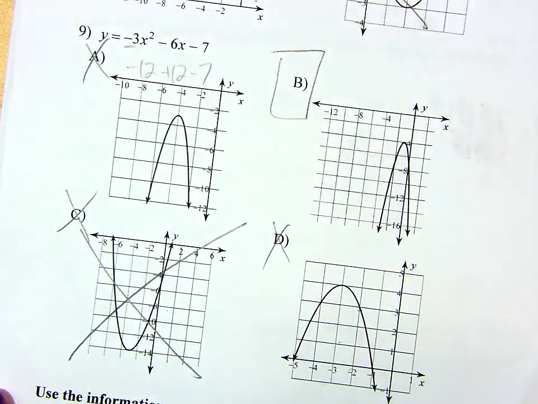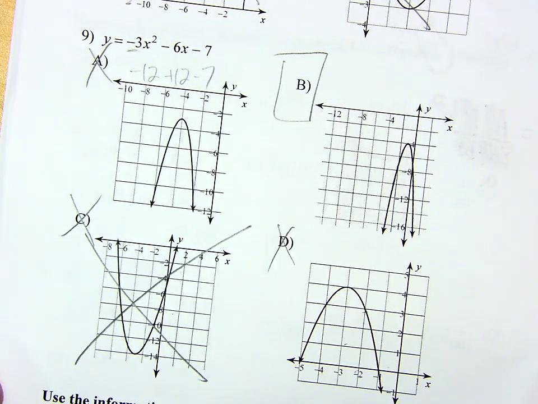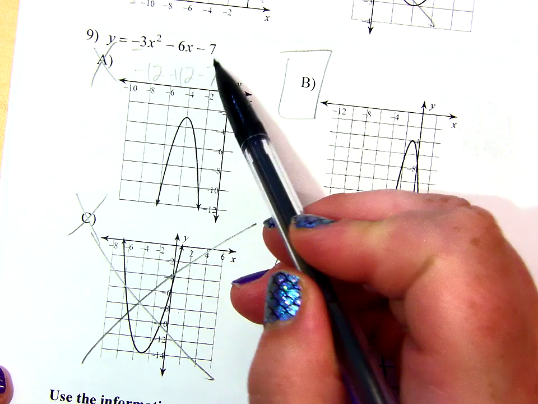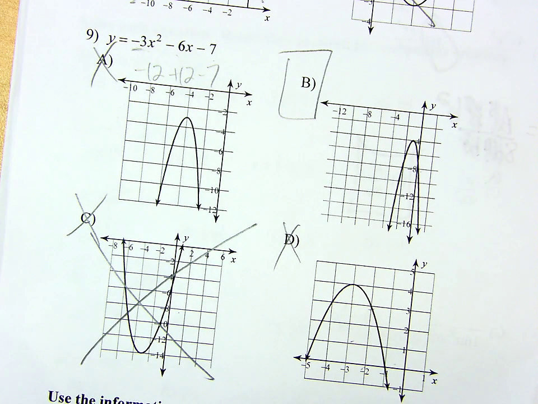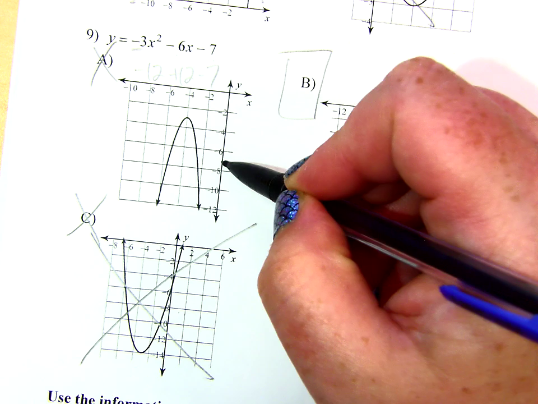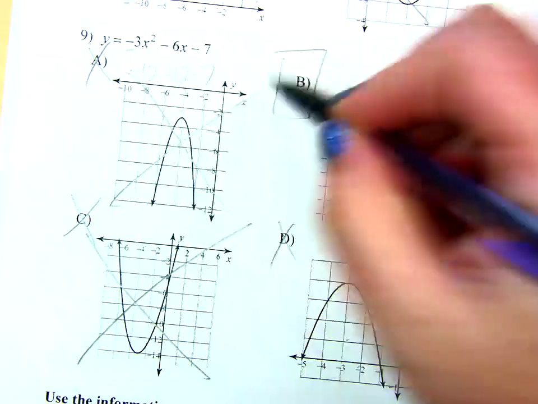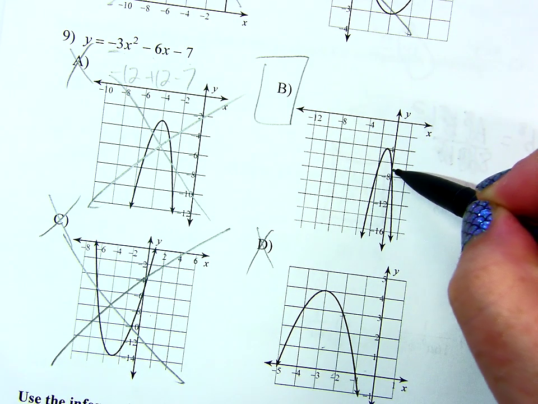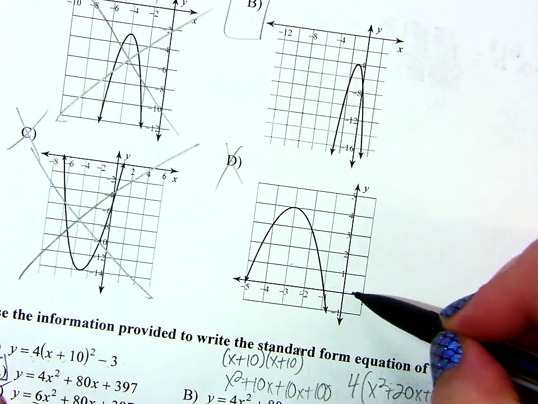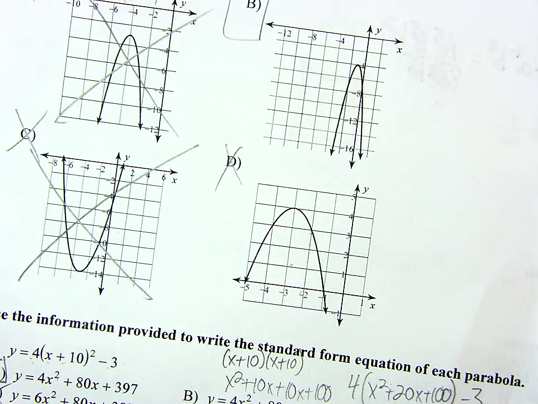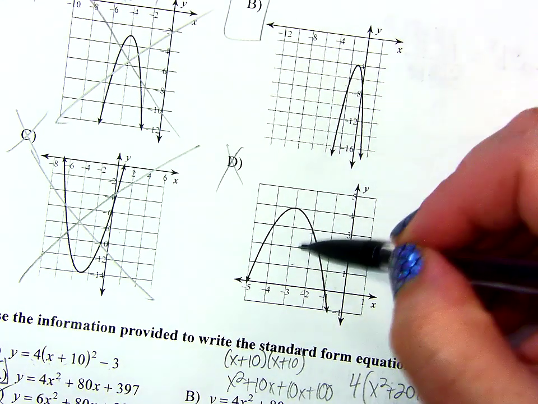Now, as far as the remaining 3, we'll plug in 0. If you plug in 0 for x, what comes out for y? -7. 0, -7. So I look. Oh, 0, -7 is not on this graph. You're not it. And D, I can't tell if 0, -7 is on there, so I'm not going to cross it out yet. I'm down to these 2.